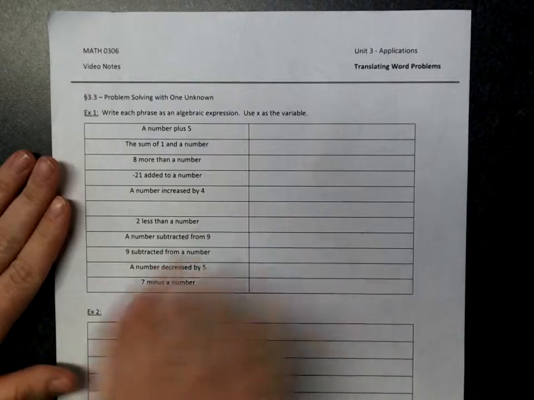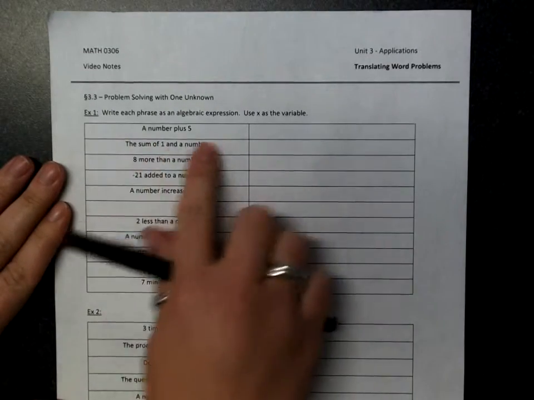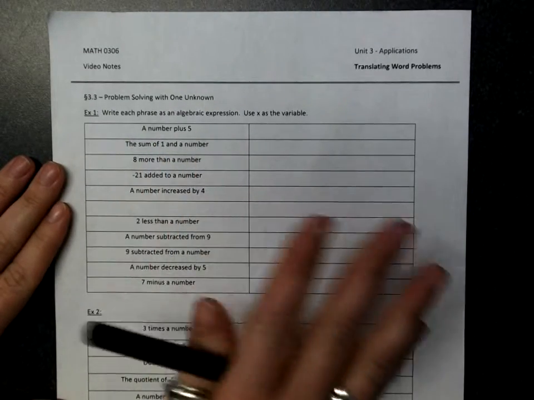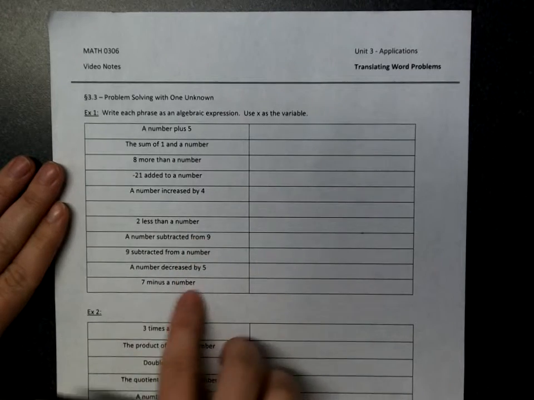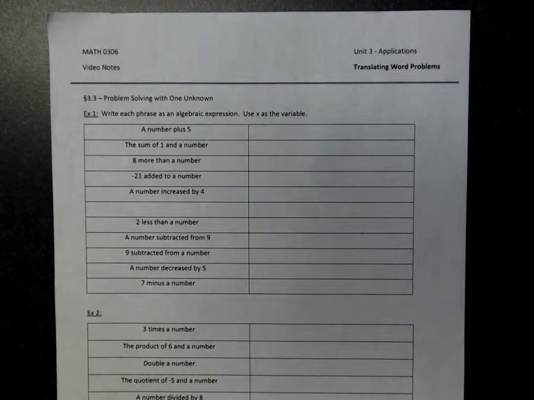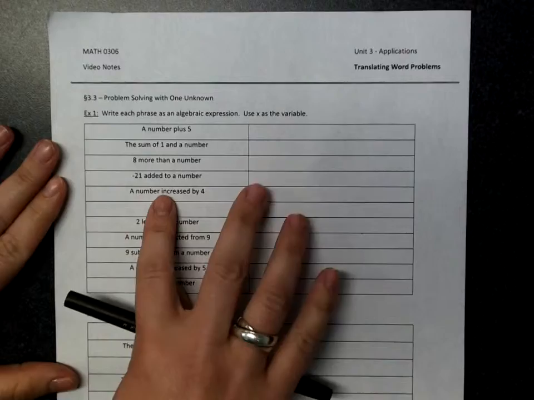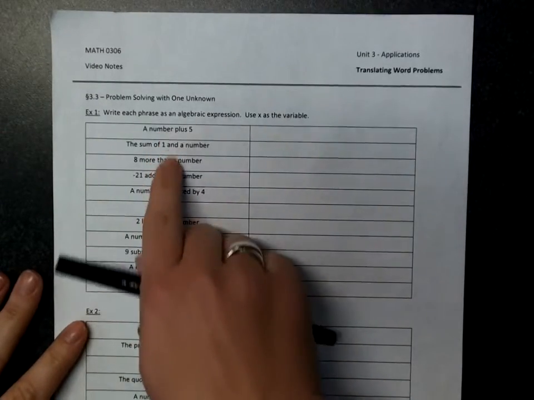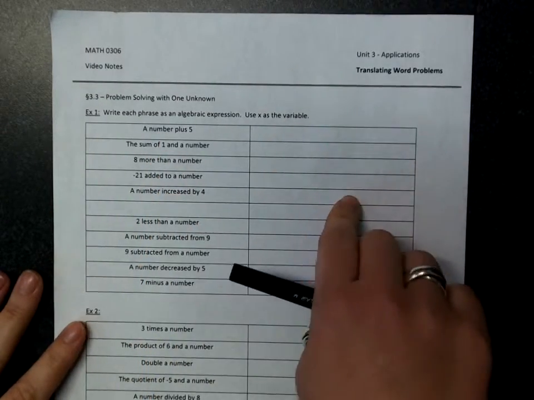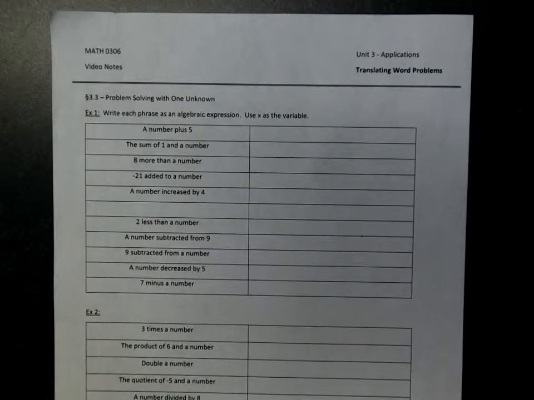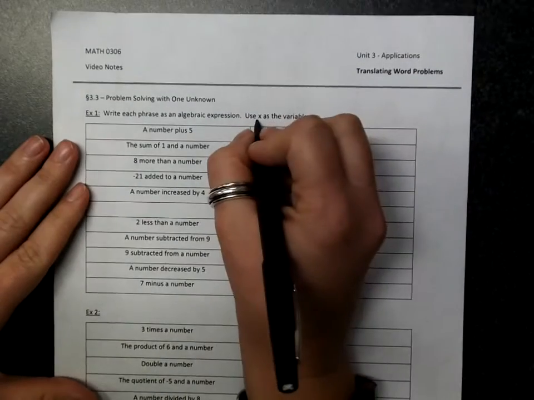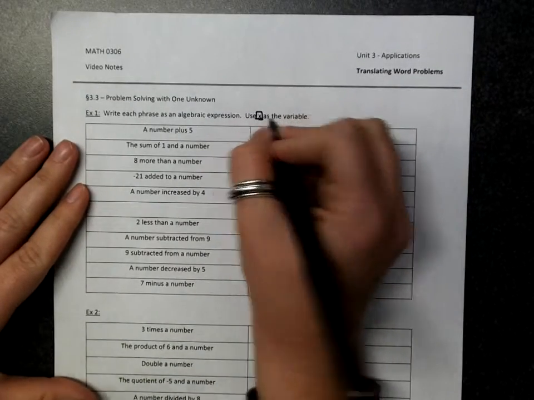And before we get into the actual problems, we just want to practice working with these different common phrases that you're going to see a lot throughout these problems. So we're just going to focus on different expressions and translating them from English to math so that we can kind of see how they work. And we're going to use the letter X as the variable.